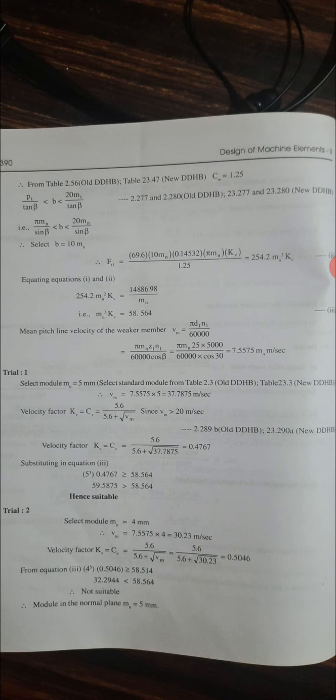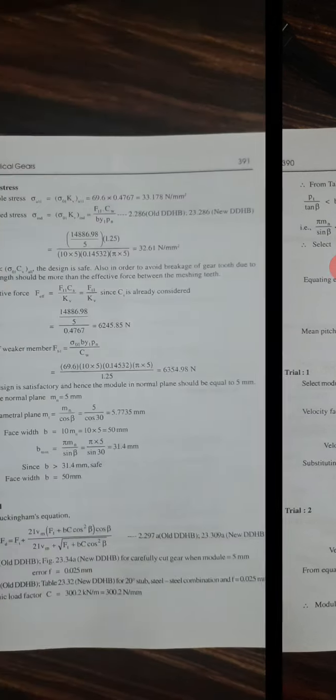So we have b by m equals 37 point something, which is greater than 20. So we can use the formula 5.6 by 5.6 plus root of Vm. So we get 0.4767 as velocity factor. Substituting this, we get it is more than 58, so it is suitable. Then we'll try a lesser one. So trial 2, we take it as 4. So as we substitute Vm, we get 30.23. Then we get Kv 0.0546, which is less. Substituting this, we get less than the 58. Then it is not suitable.